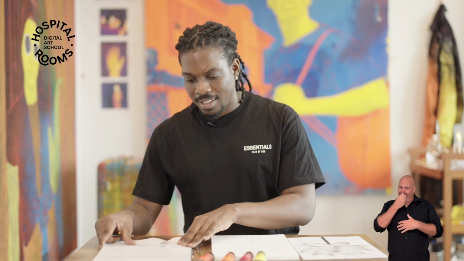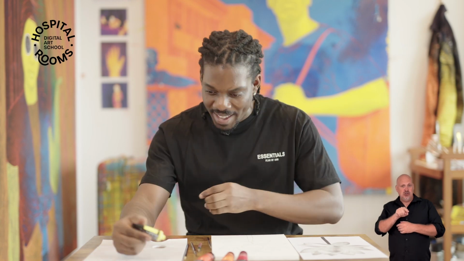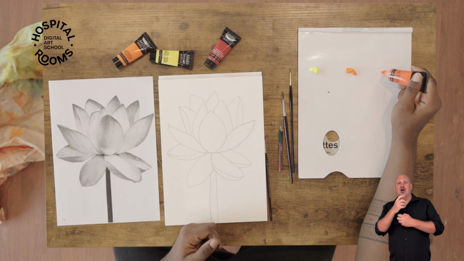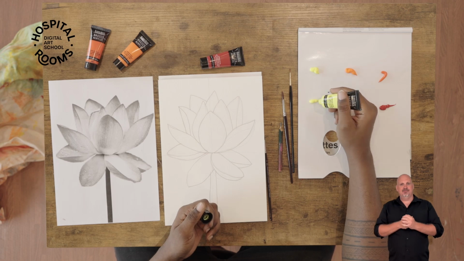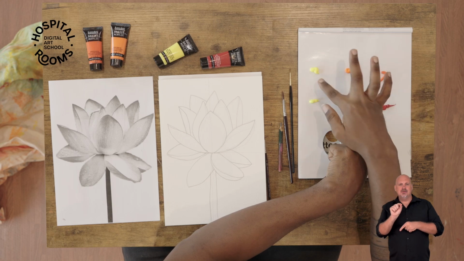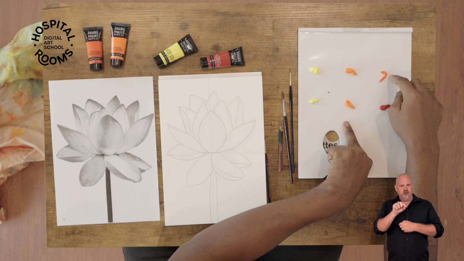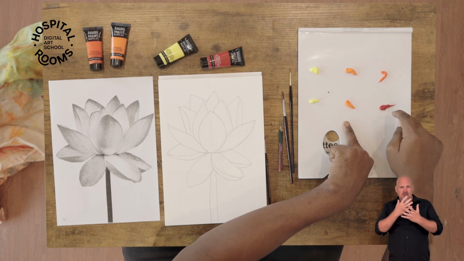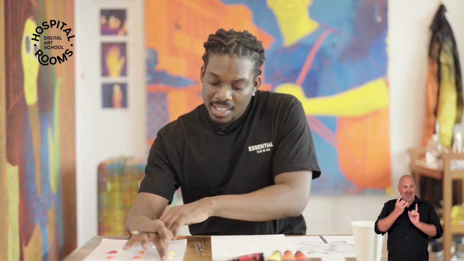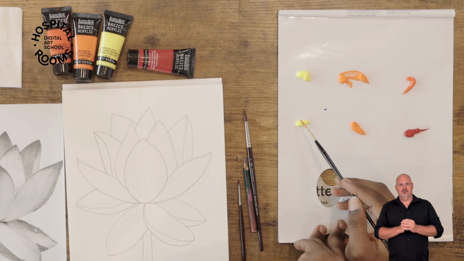And now we go into the mixing of the palette, which is the exciting part for me, because then we get to mix paint. How cool is paint? We're going to do the gradients. So we're going to do from yellow to a mixture of yellow and orange. Then we have the orange. Then we have red and a mixture of the light red and the dark red. So first we have the yellow, and then we want to do a bit of orange and a bit of yellow.